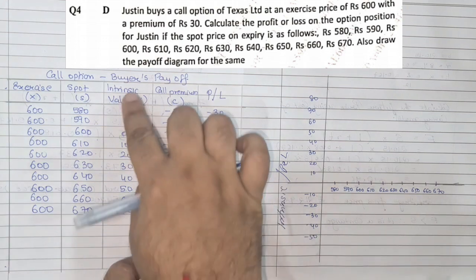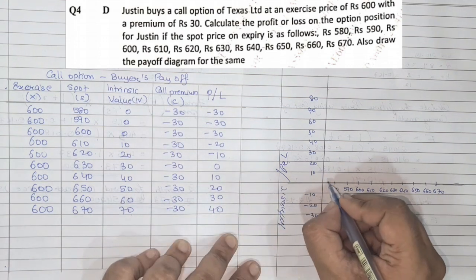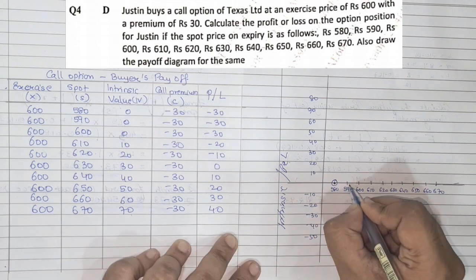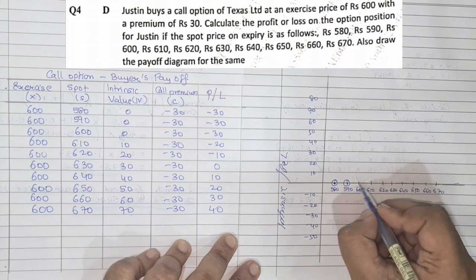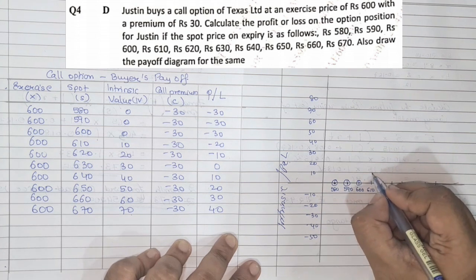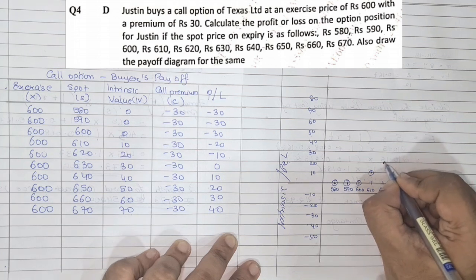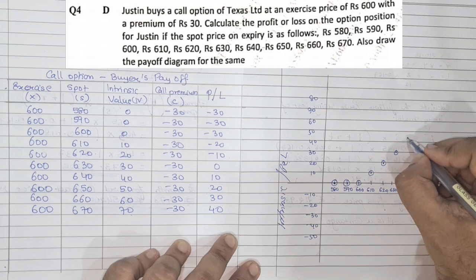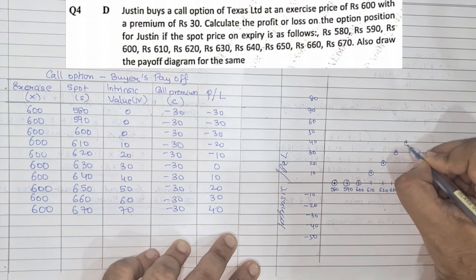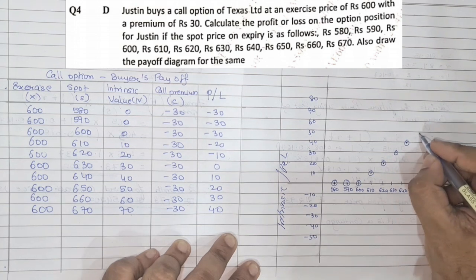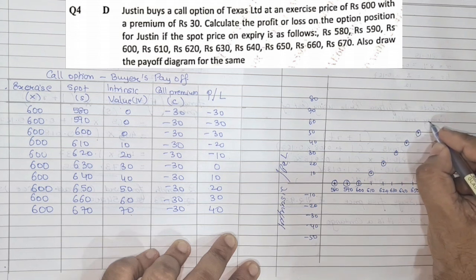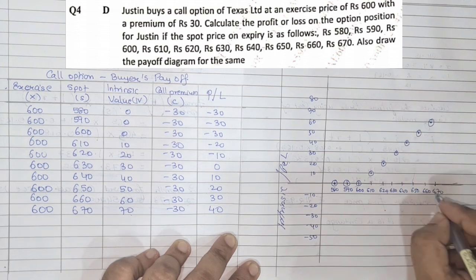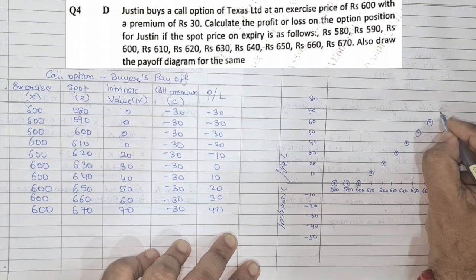So let us start with marking the IV. At 580 it is 0, 590 0, 600 0. At 610 it is 10, at 620 it is 20, at 630 it is 30, at 640 it is 40, at 650 it is 50, at 660 it is 60, and at 670 it is 70.